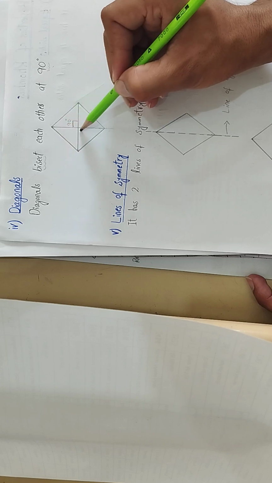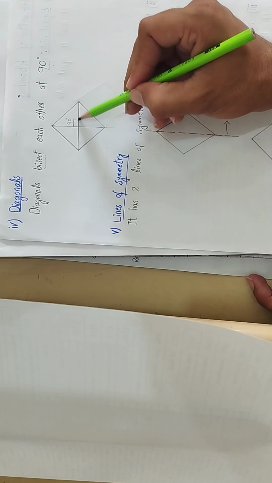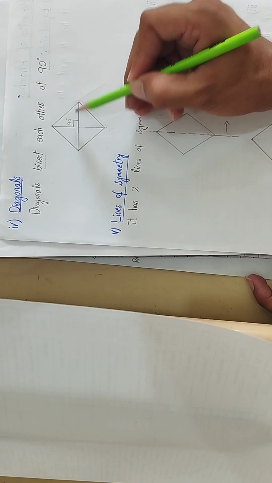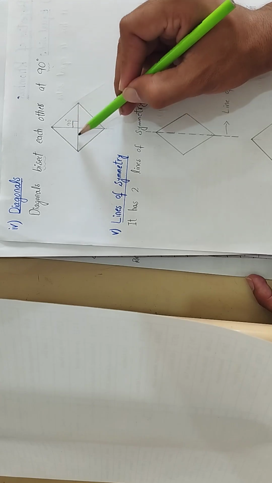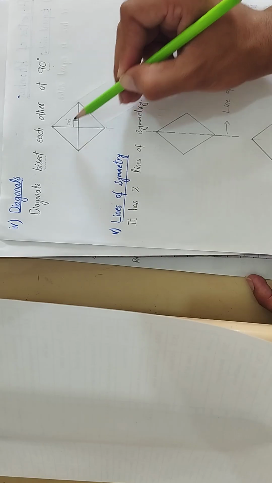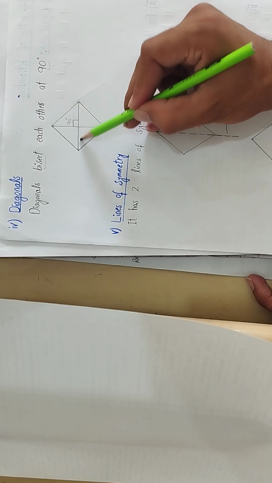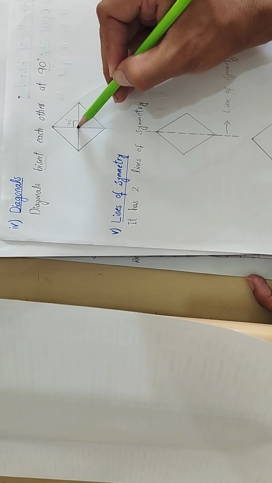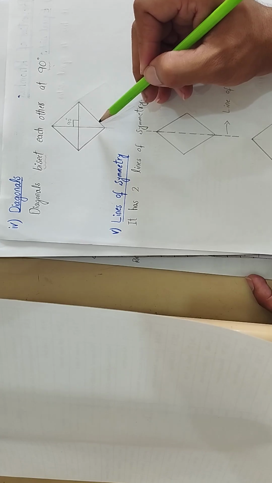This vertical diagonal is cutting the other diagonal into 2 equal parts. This part, one from this point to this point, second from this point to this point. You can see that this line is cutting this line into 2 equal parts. So this is the meaning of bisect, and this is the same for the second diagonal. This diagonal is cutting that diagonal into 2 equal parts, 1 and 2. So each diagonal is cutting the second diagonal into 2 equal parts.